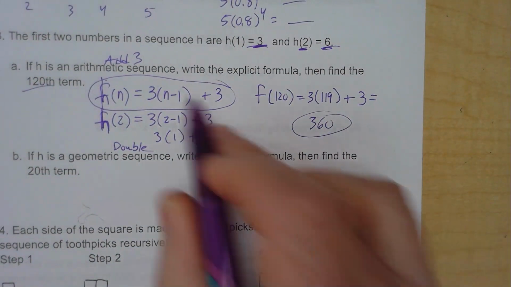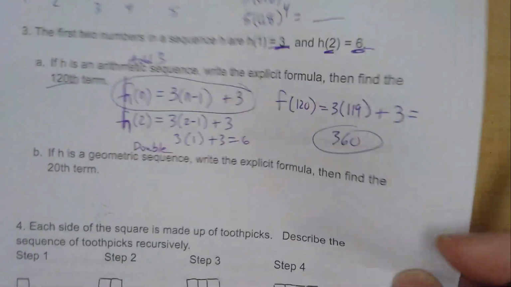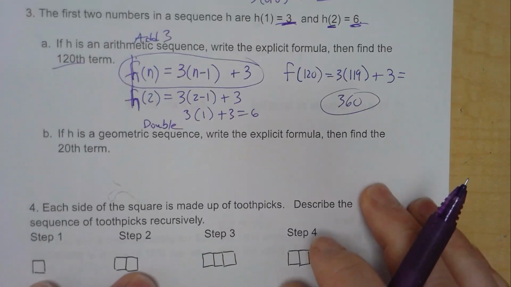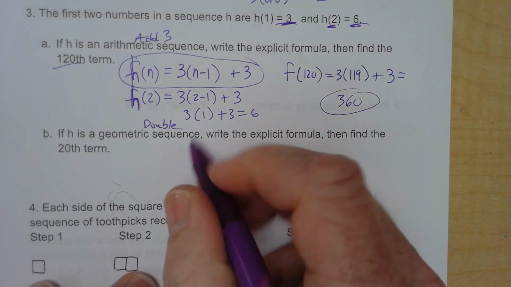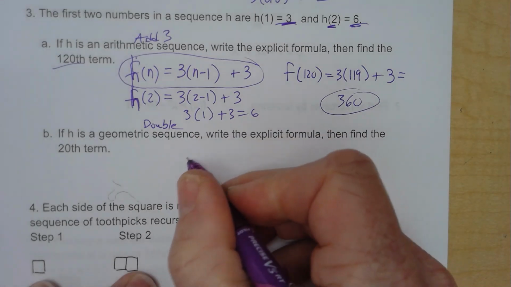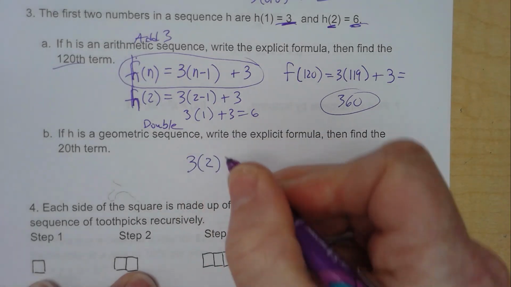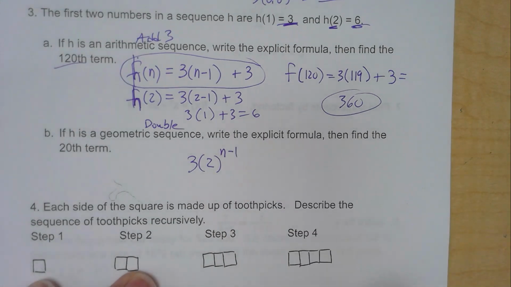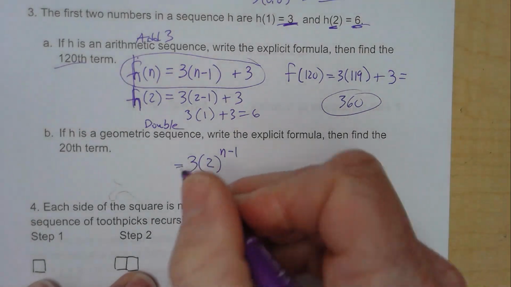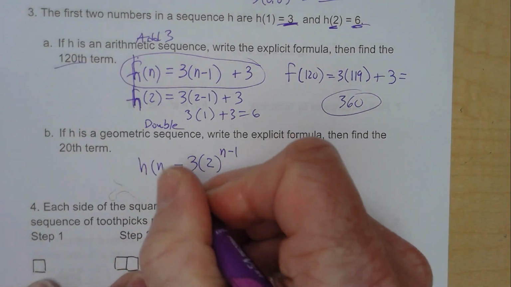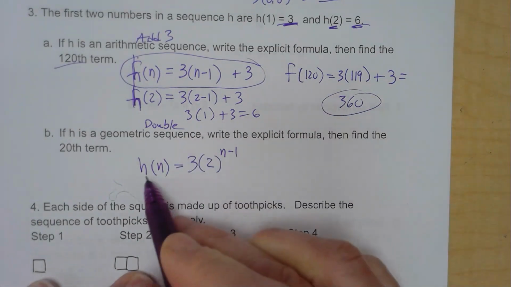So I got the answer and then that. Now we're doing geometrically. We're doubling it every time. So it's kind of the AB to the X situation. You start off with 3, you're doubling, and you do that n minus 1 times. So it's that n minus 1 situation. And then let me write it down. This is h of n, not f, h of n.